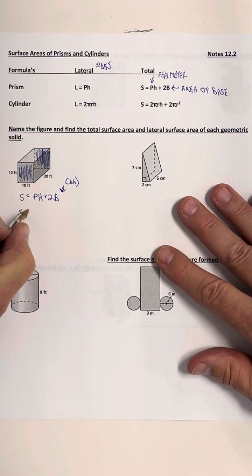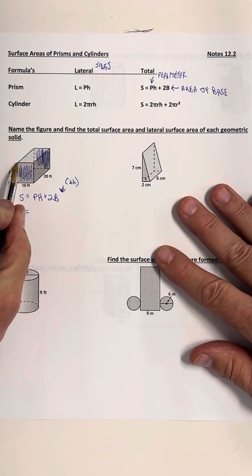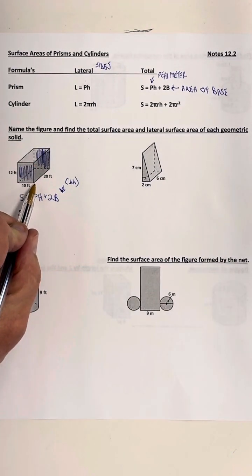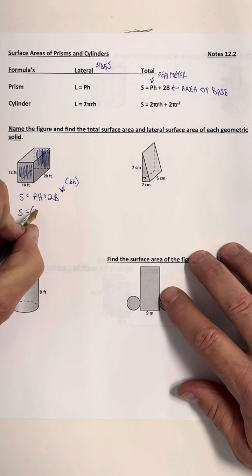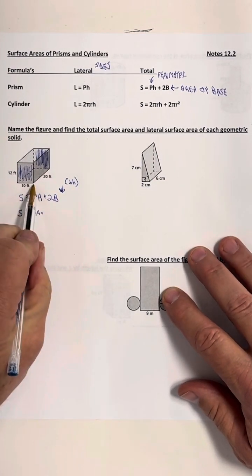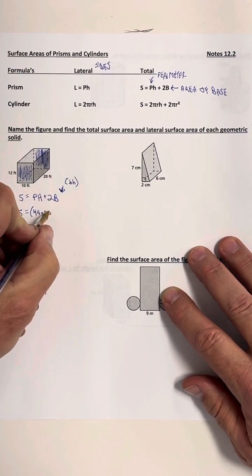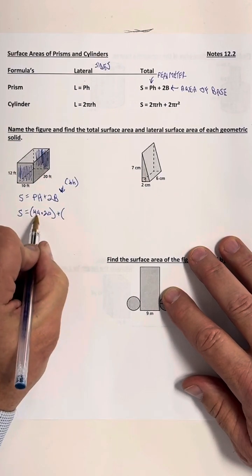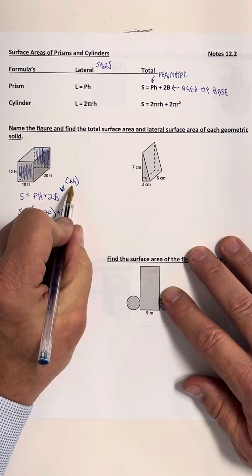Now let's plug it in. The perimeter of the base is 10 plus 12 plus 10 plus 12, which is 44. The height of the prism between the two bases is 20. So that's the lateral area. PH is the lateral area, plus 2 times the area of the base.